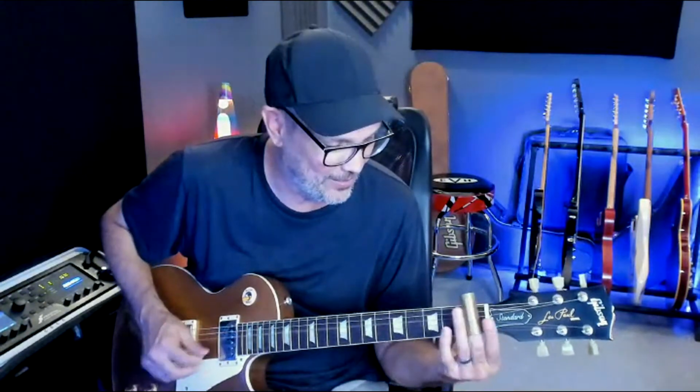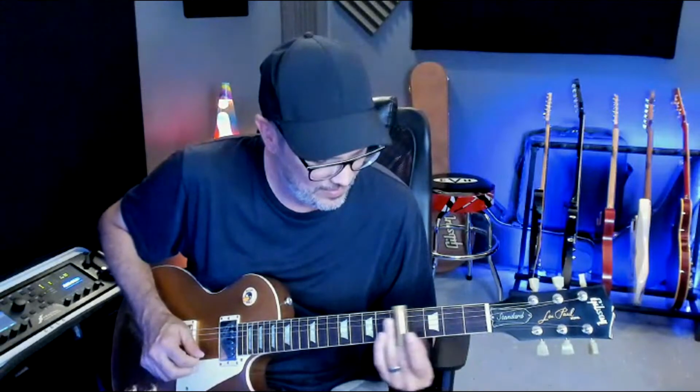A lot of times we can get away with it not being as intonated just by adding some vibrato. If you start shaking it around the area of that fret, it's going to still sound pretty cool, right? So you want to put it over top that fret wire.